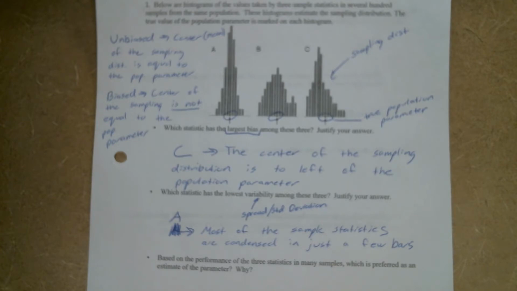Now, there are generally two things you're looking for. You need it to be centered on the right value, otherwise it's not really useful. And ideally, the lower the variability, the more often you're going to be accurate. You're not always going to be accurate, but you're going to be accurate more often.